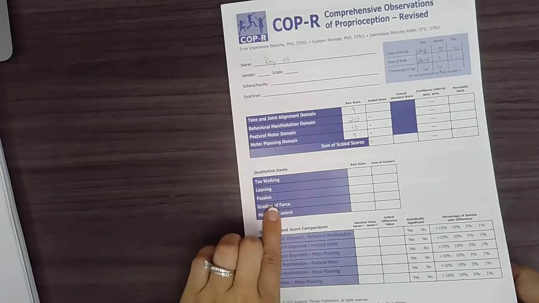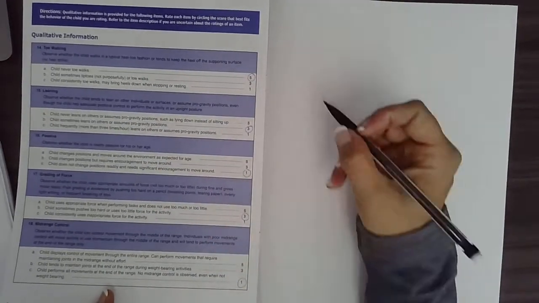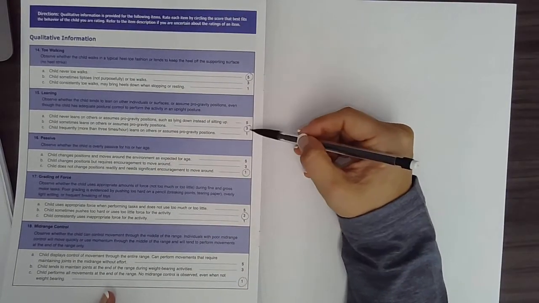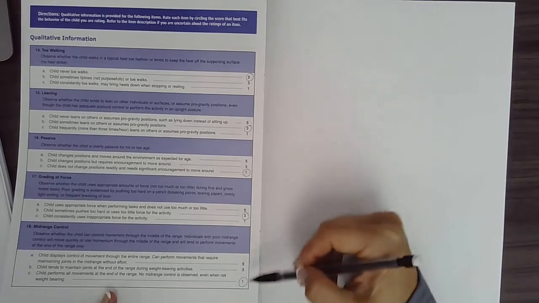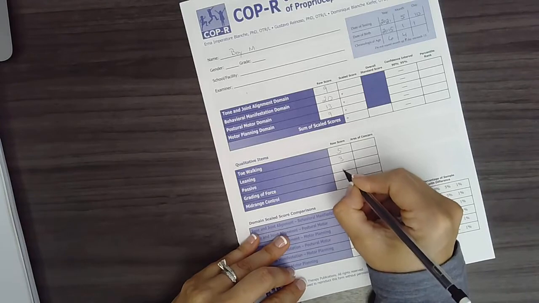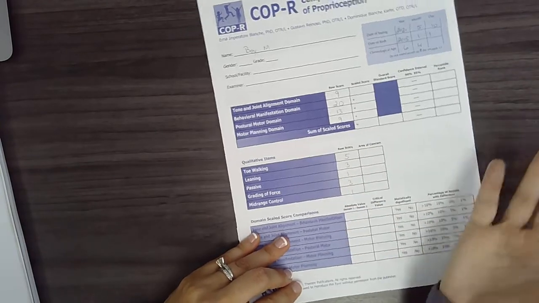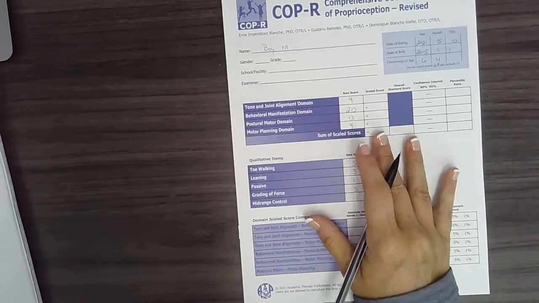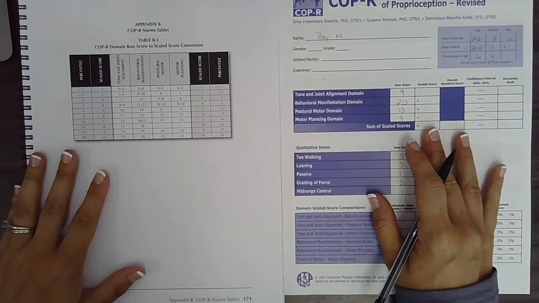And then these qualitative areas, I'm just going to take that information. So he had 5, 3, 1, 3, 1. I've just imported all that information onto this front sheet because that's where you're going to work off of.